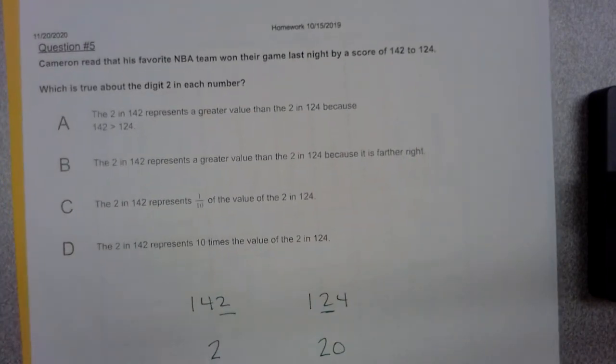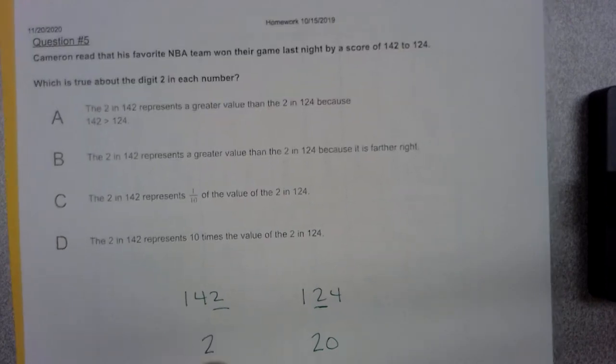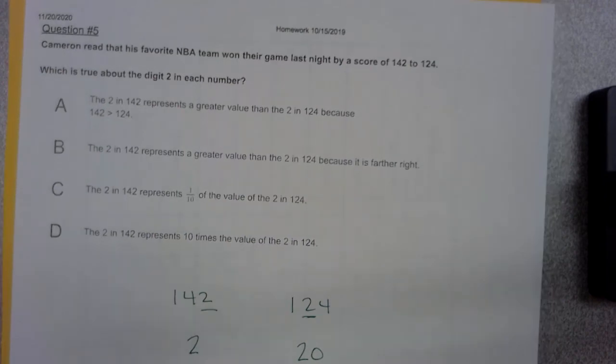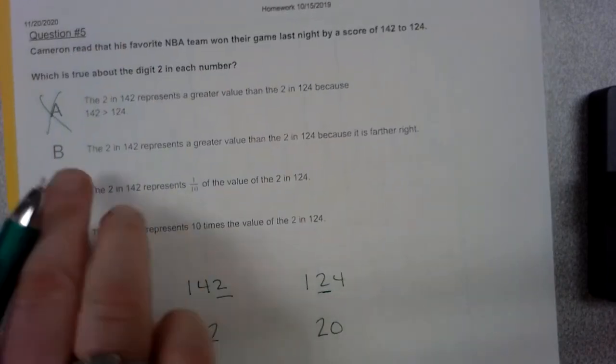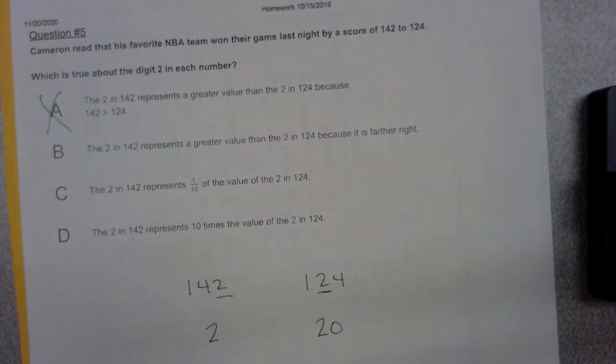So let's look at our options here. The 2 in 142 represents a greater value than the 2 in 124 because 142 is greater than 124. I may not know a lot, but I do know that 2 is less than 20. So that's not right. Okay, the 2 in 142 represents a greater value than the 2 in 124 because 124 is further to the right. That doesn't make any sense.